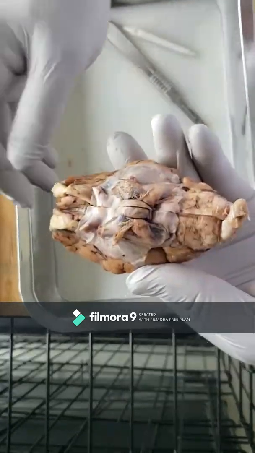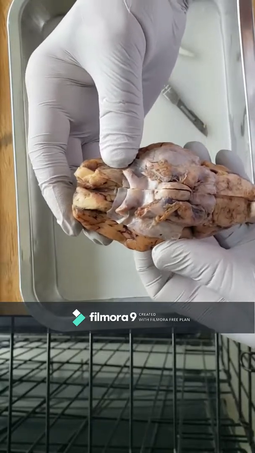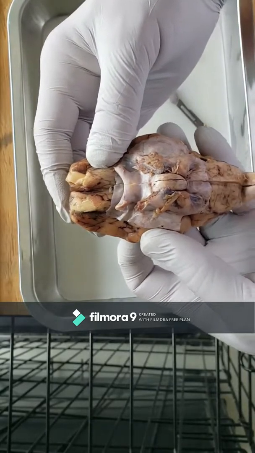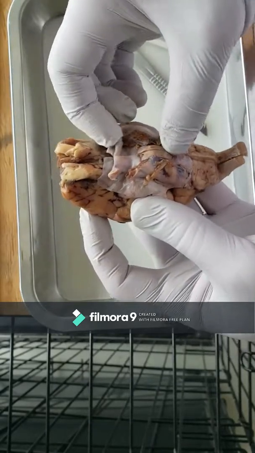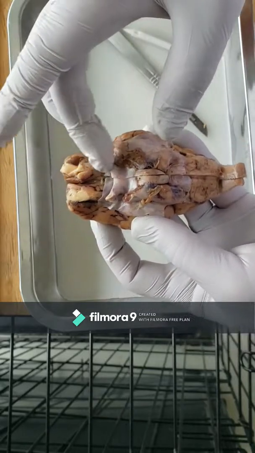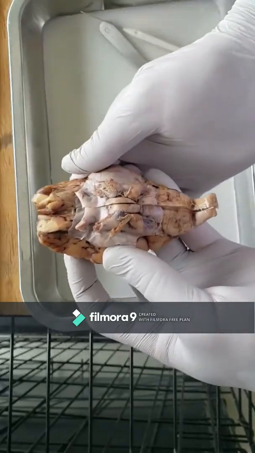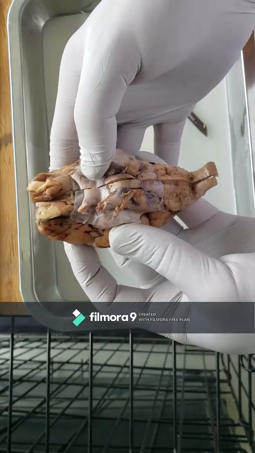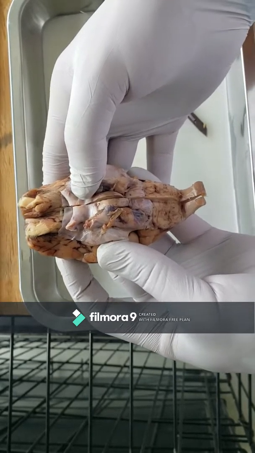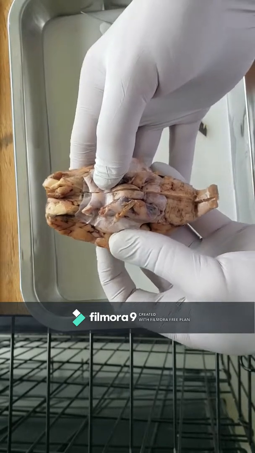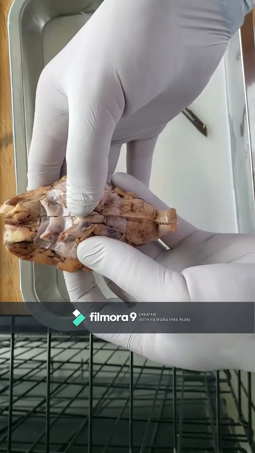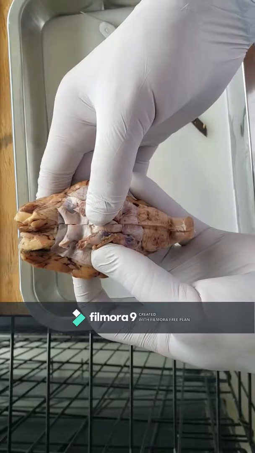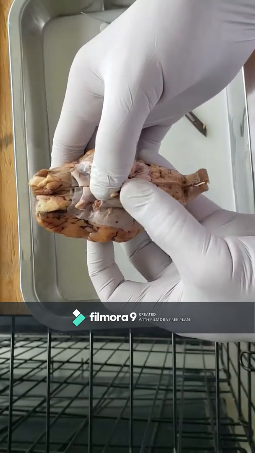When it comes to the cranial nerves, these are olfactory, so that's smell. Then the optic nerves follow that, so they're all right here. Then the oculomotor, then the trochlear.